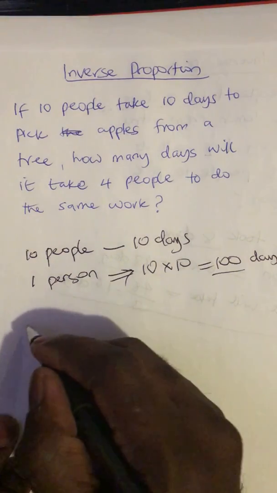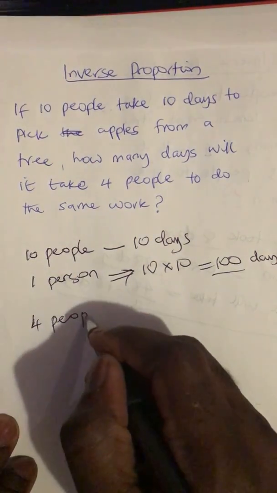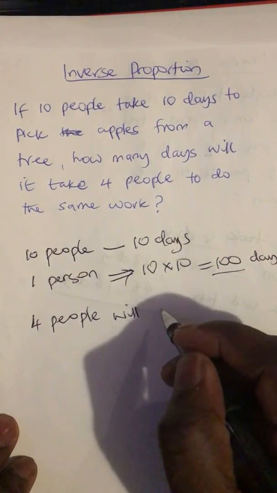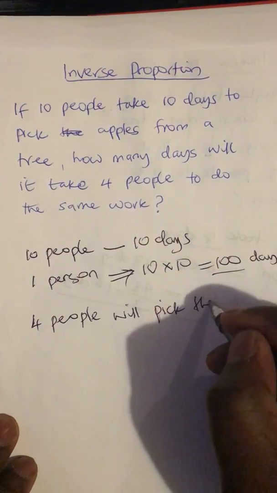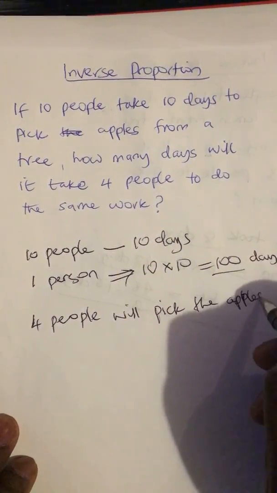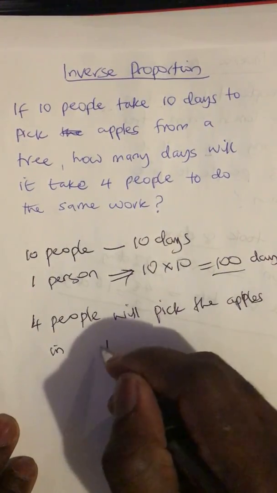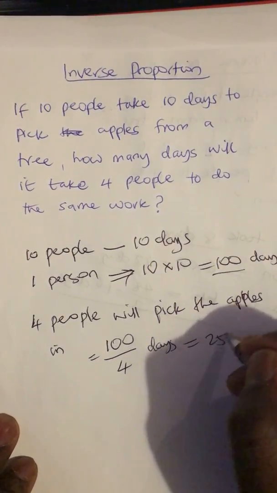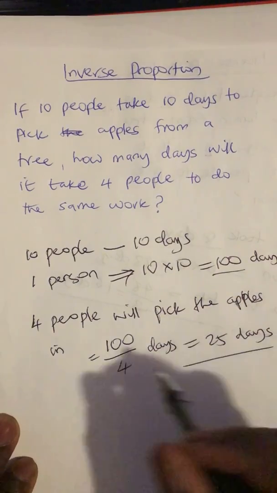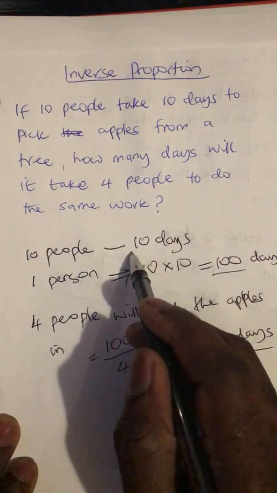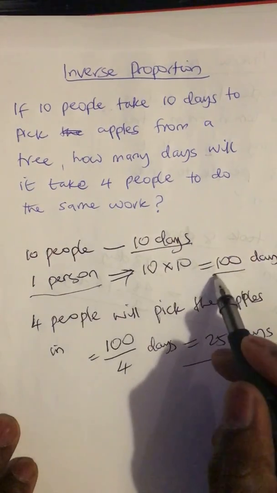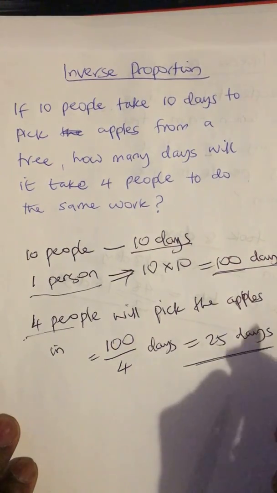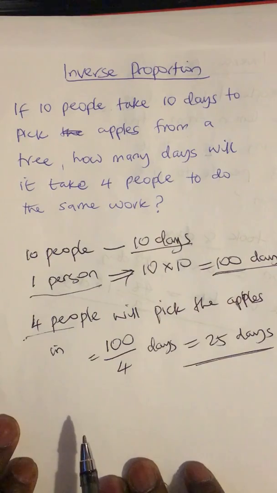So 4 people will do the job. We pick the apple in 100 divided by 4, which will give you 25 days. So here, 10 people can pick the apple in 10 days, one person can pick that same apple in 100 days, and 4 people can pick the apple in 25 days. So that's how we solve direct proportionality problems.